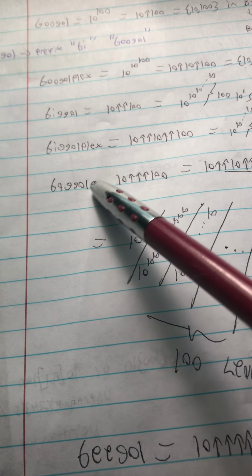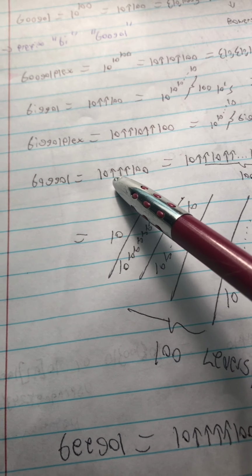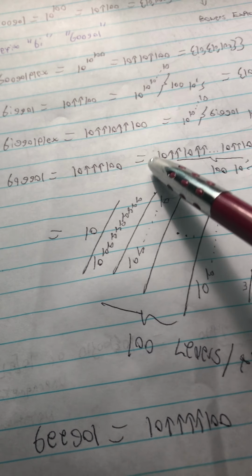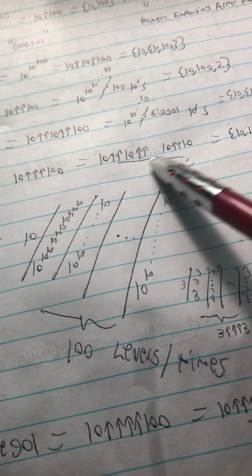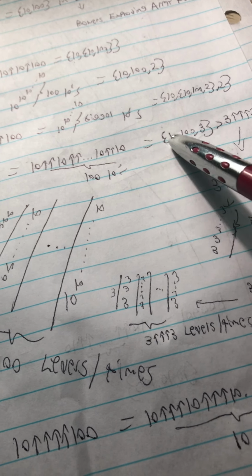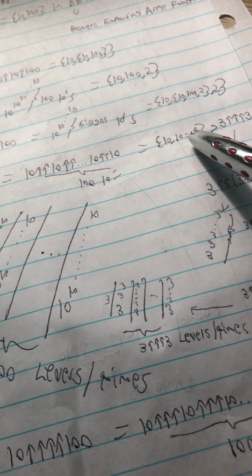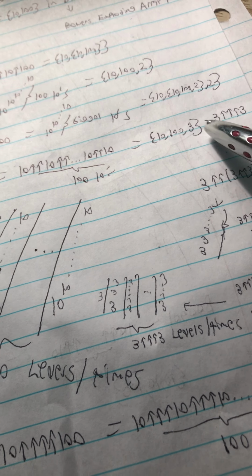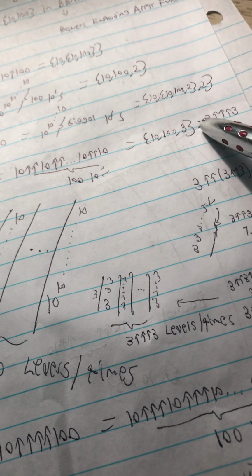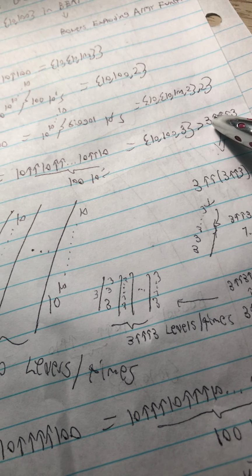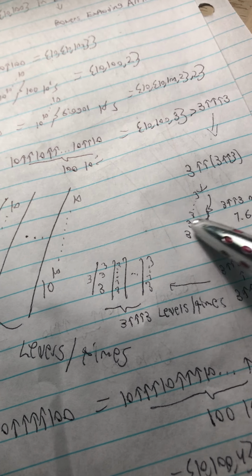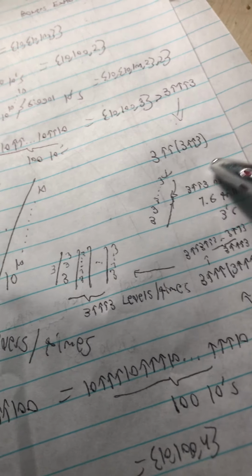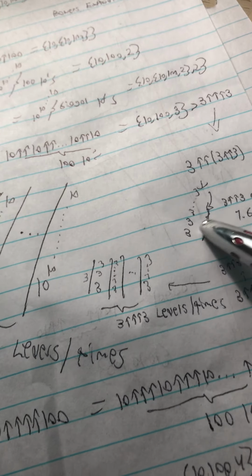So gaggol equals 10 triple arrow 100. That equals 10 double arrow 10 double arrow 10 double arrow... There are 100 tens here, and that equals {10, 100, 3}. This is already bigger than 3 triple arrow 3, which equals 3 double arrow 3 double arrow 3 double arrow 3, and that equals 3 to the power 3 to the power 3 to the power 3. There are 7.6 trillion threes here.